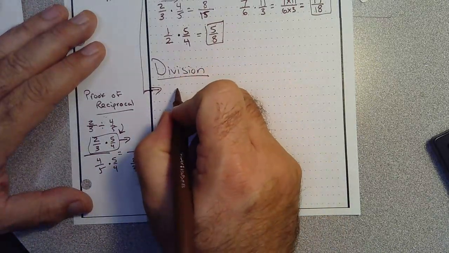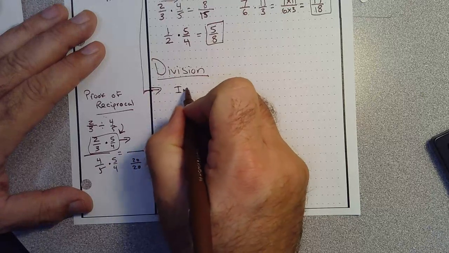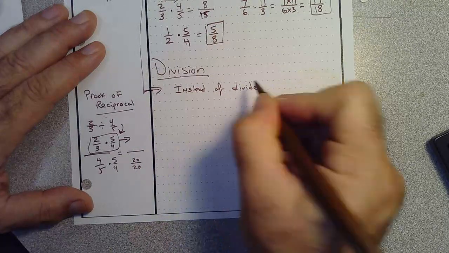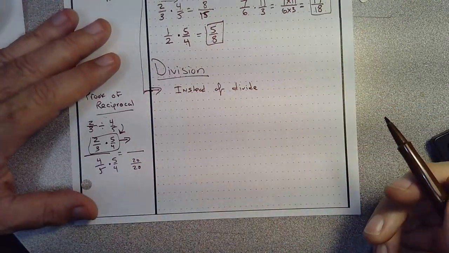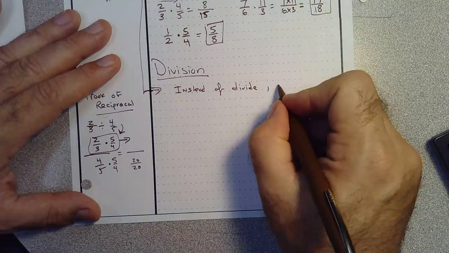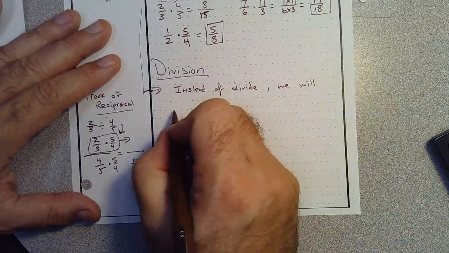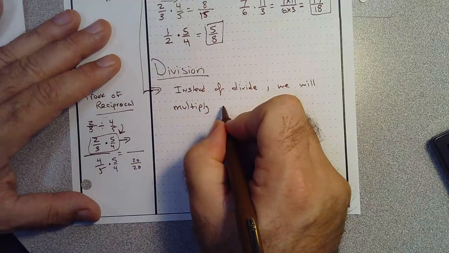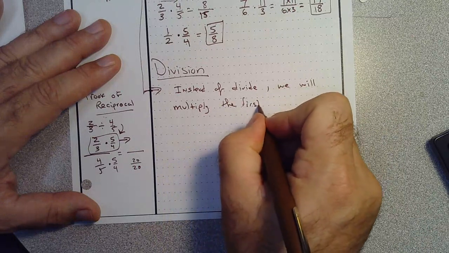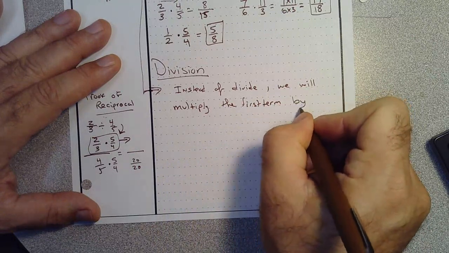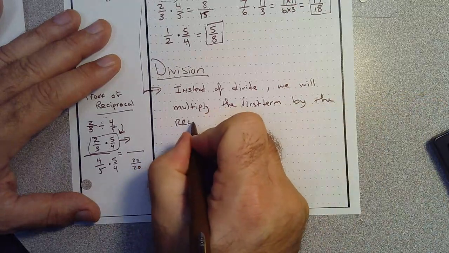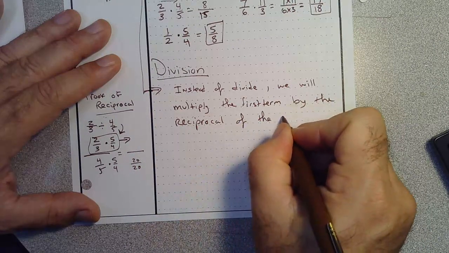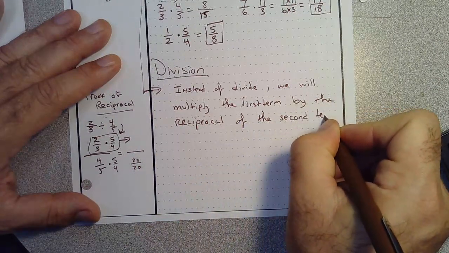So for this, what we're going to do is, instead of divide, and there's a way to actually divide too, but it's with common denominators, we will multiply the first term by the reciprocal of the second term.